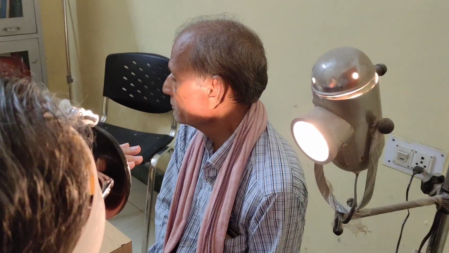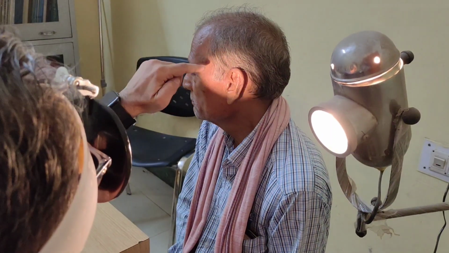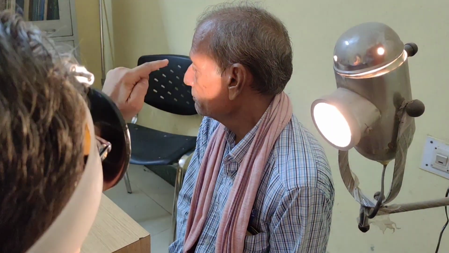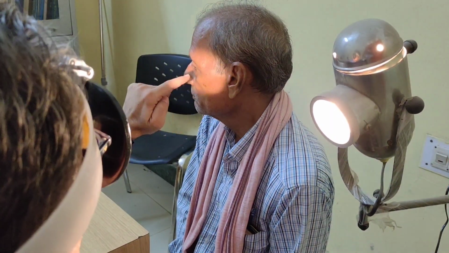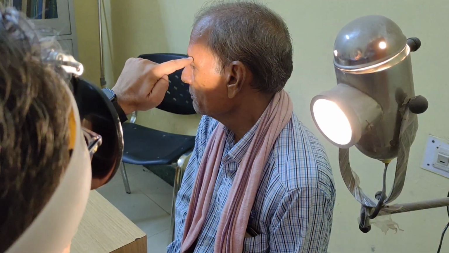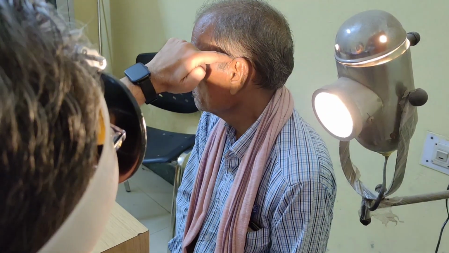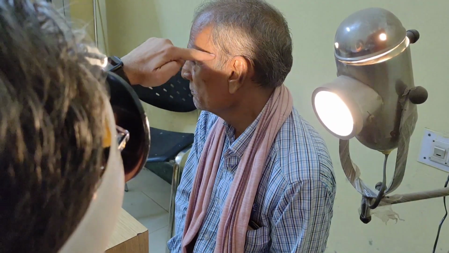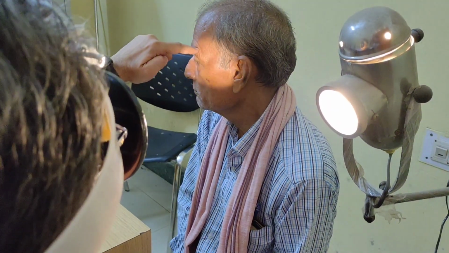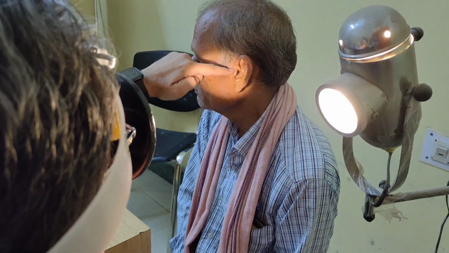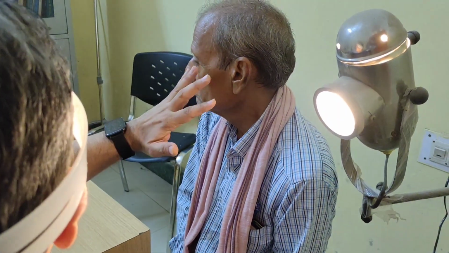In some conditions, the position can be low set ears. In this case, it is a normal set ear because the upper limit is at the level of the eyebrow. If the pinna is set lower than the eyebrow level, it is called a low set pinna.